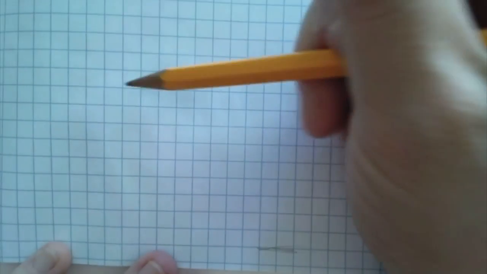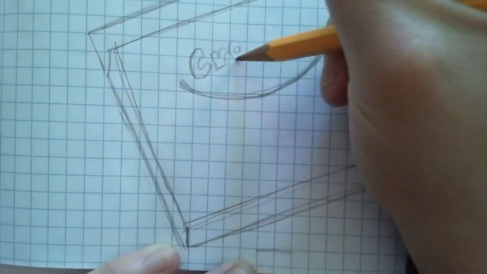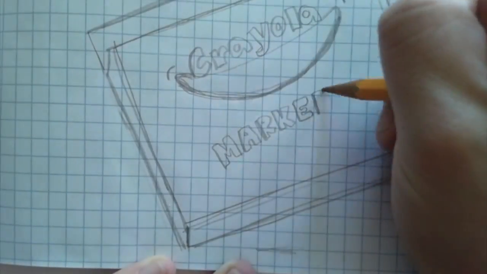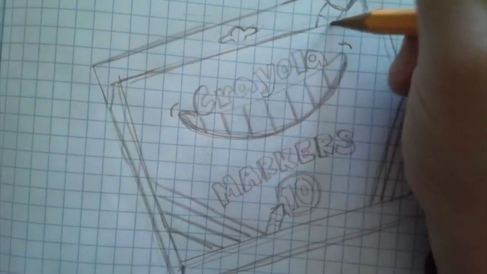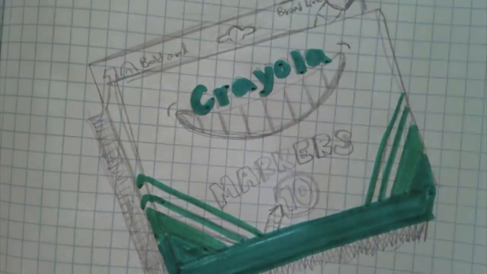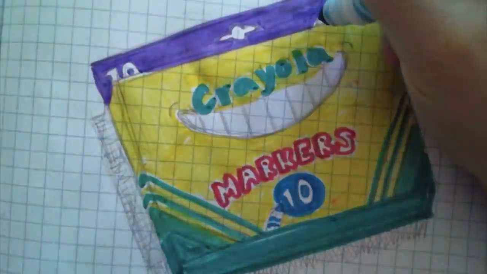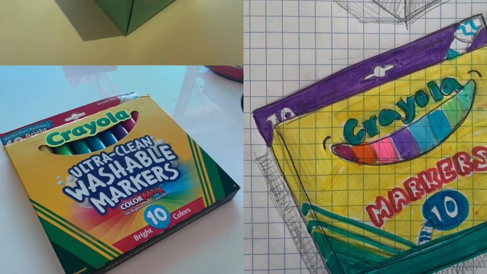So this time our rectangle is going to be way more recognizable. And that is what happens when you don't settle for less.